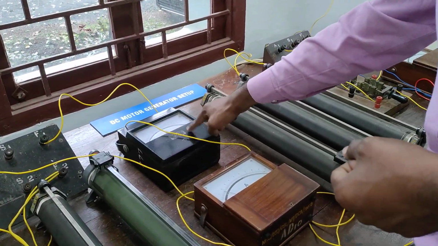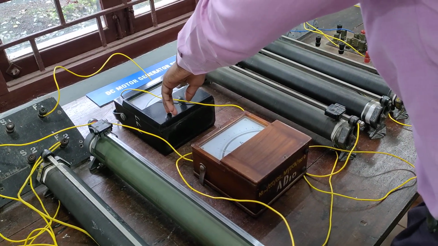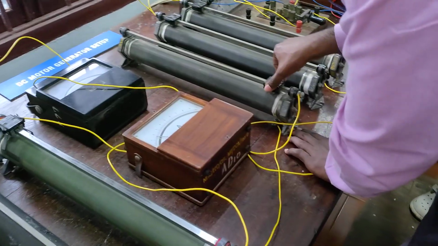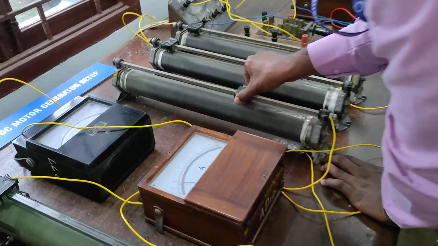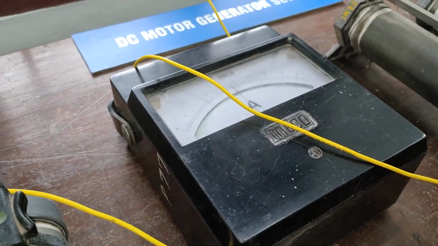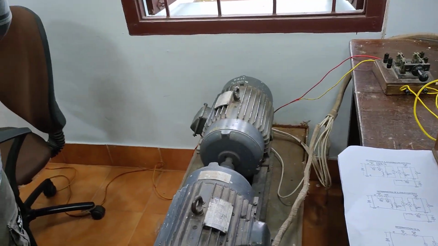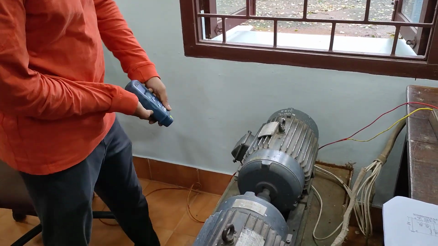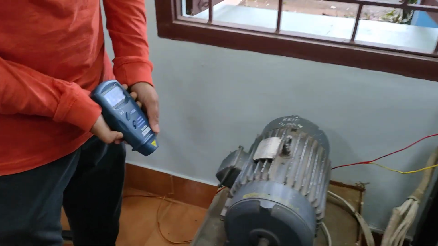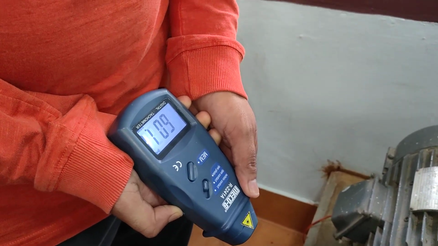And from the nameplate we can see the rated field current is 0.5. Here it is showing it is now running at 0.7. So we are reducing it first to 0.5 by increasing the field resistance. That is below 0.5. Now I am keeping around 0.45 field current. Now we need to keep the rated speed in the motor. The rated speed is 1500 rpm. So we are reducing the resistance.